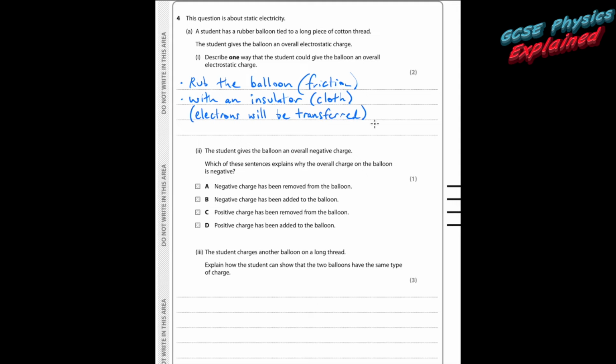You want to rub the balloon. So use friction with an insulator, such as a piece of cloth. And that'll cause electrons to be transferred. Now if they'd said the balloon was negative, I would say that electrons got transferred to the balloon, or if they said the balloon was positive, I'd say electrons got transferred away from the balloon.